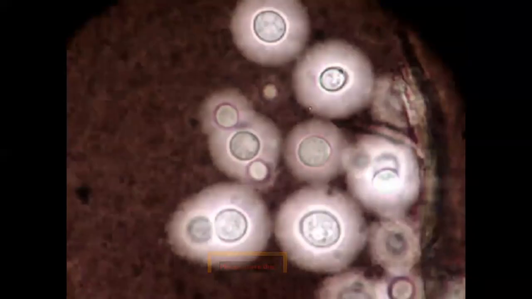See this. This is another India ink preparation. So, there are two types of budding fungi, two important budding fungi which you are going to deal with when you go to the clinics. One is Candida, another is Cryptococcus neoformans. Both cause infection in immunosuppressed patients.